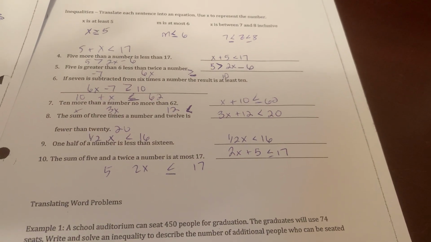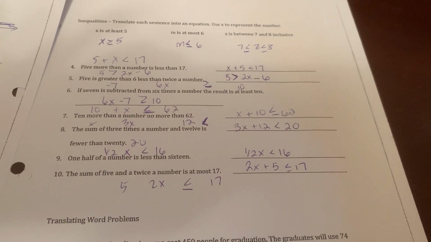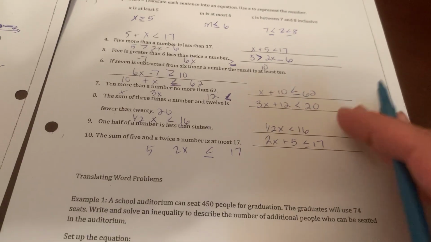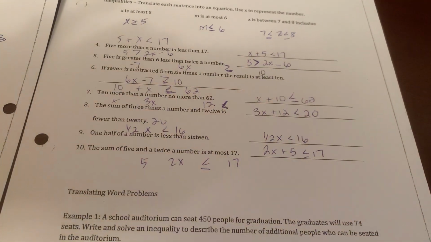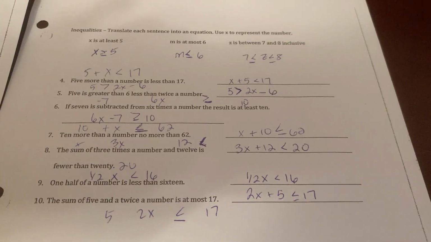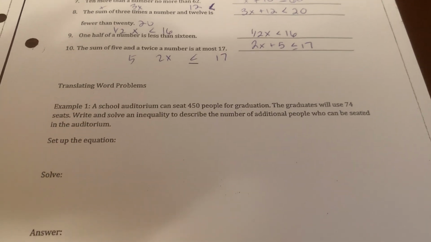Okay. So those are just translating. They're not asking you to solve. We're just taking words and translating them into algebraic inequalities. Okay. So let's get into the little heavier ones where we're actually going to solve now. And like I said, you're more than welcome to pause or go back and email me any questions you have.